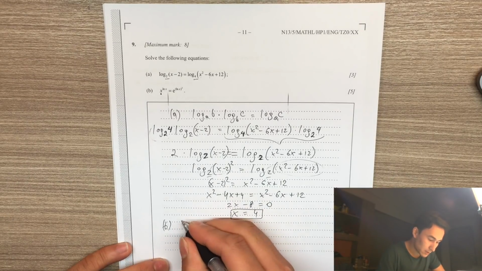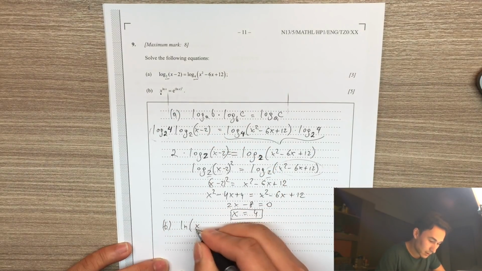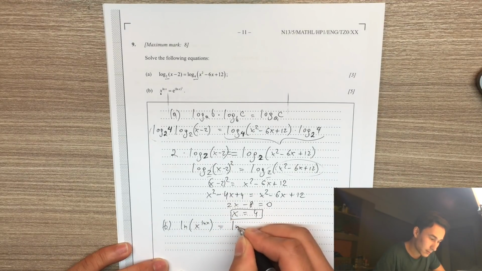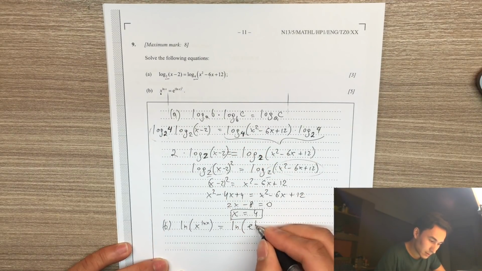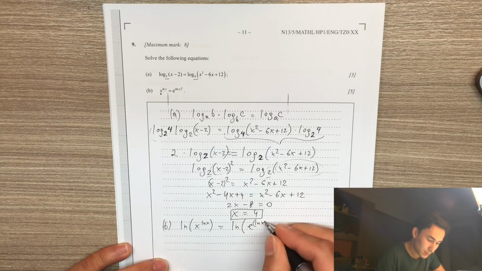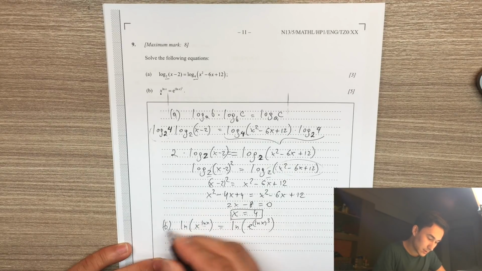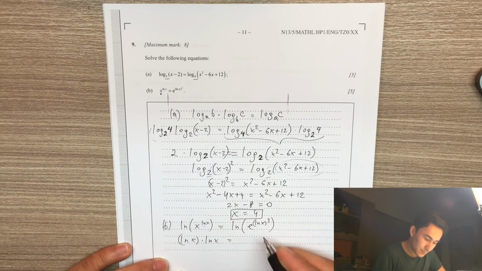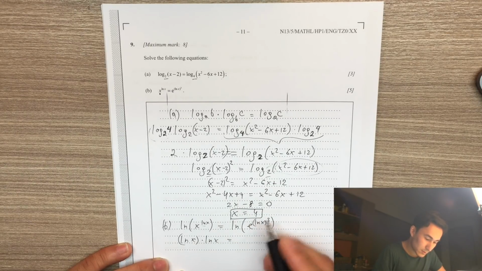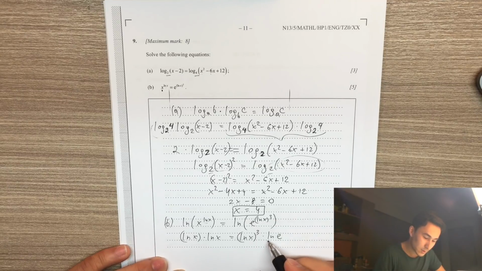So we have natural logarithm of x^(ln x) is equal to ln of e^(ln x^3). Now this ln x goes down, so we have ln x multiplied by ln x is equal to, and then this power also goes down to here, ln x^3, and then we have ln e, but ln e is 1. So we have (ln x)^2 is equal to ln x^3.